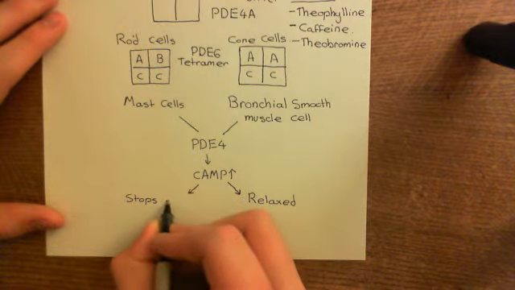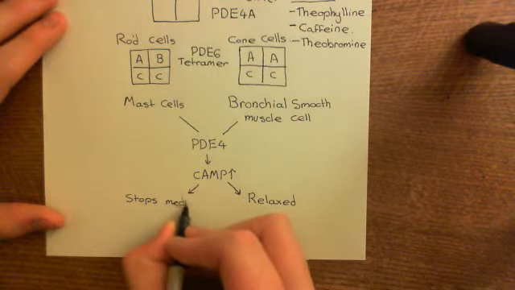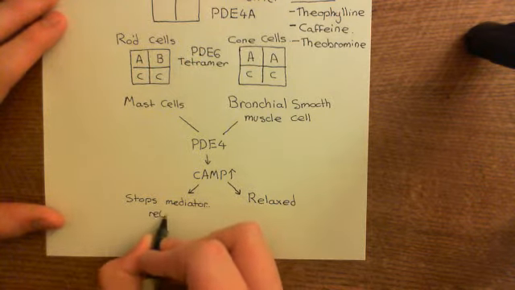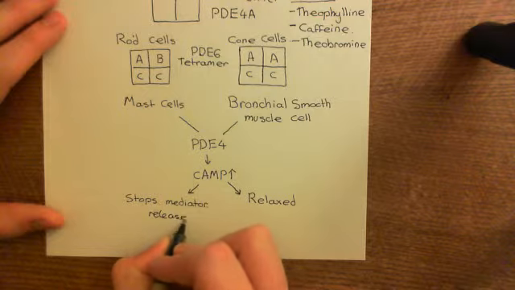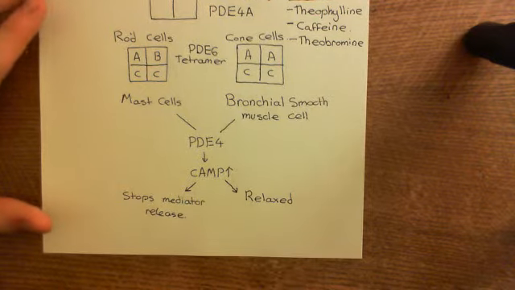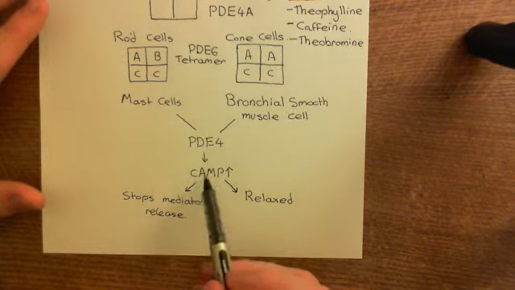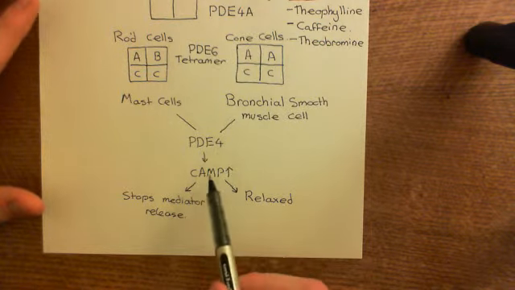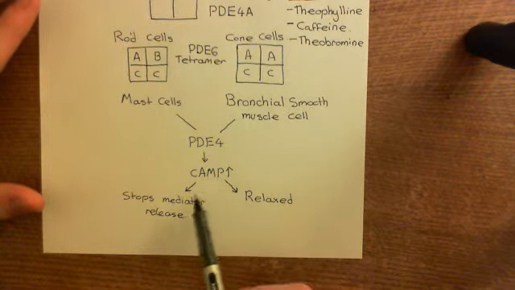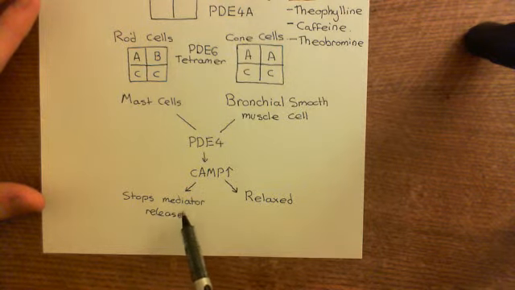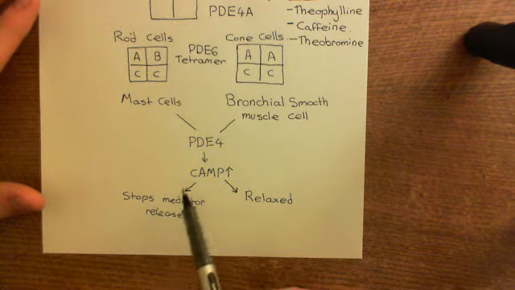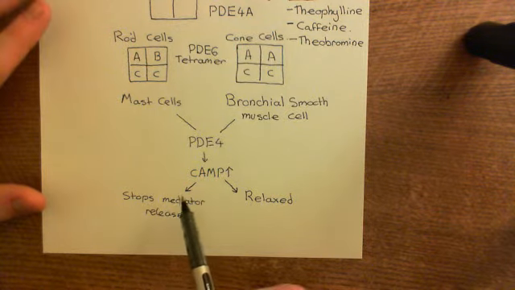Remember, in allergic asthma, what happens is you breathe in the allergen, and this causes the activation of the mast cells, and they release those inflammatory mediators, which then lead to the asthmatic attack. So if we inhibit the phosphodiesterase 4 enzyme within mast cells, cyclic AMP is going to go up, and this is going to stop the mediator release within mast cells. So that's one of the ways it's going to help prophylactically treat asthma.